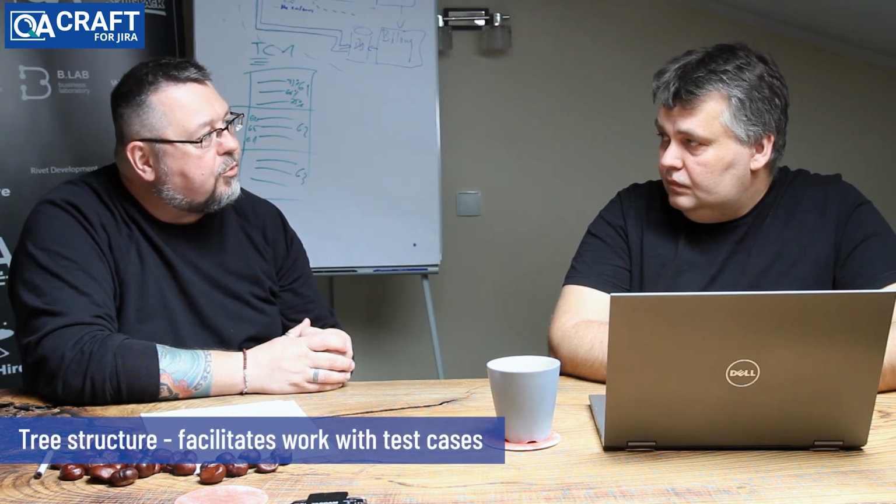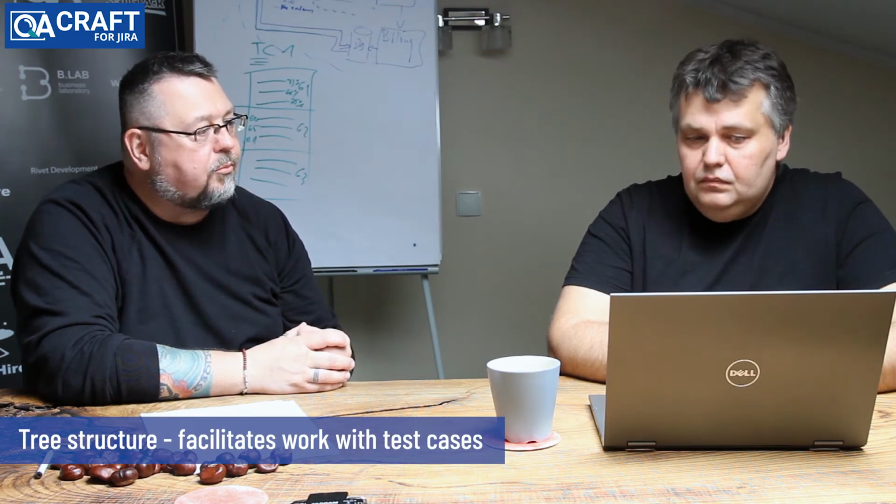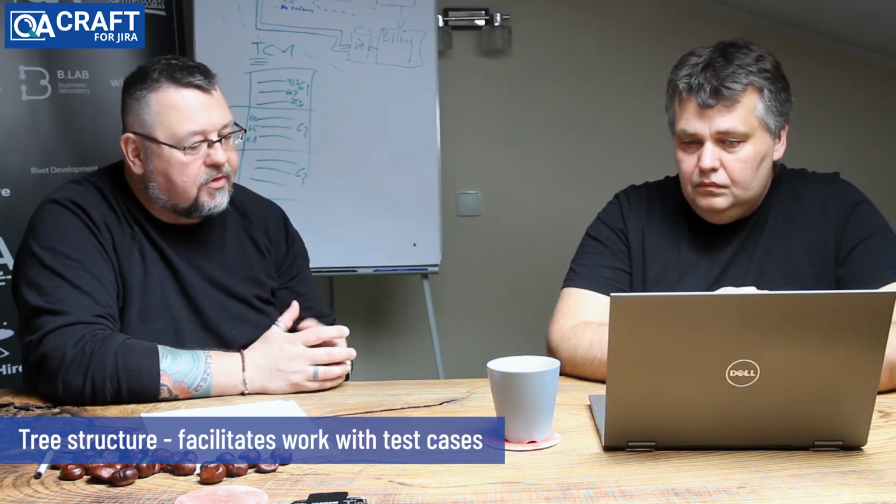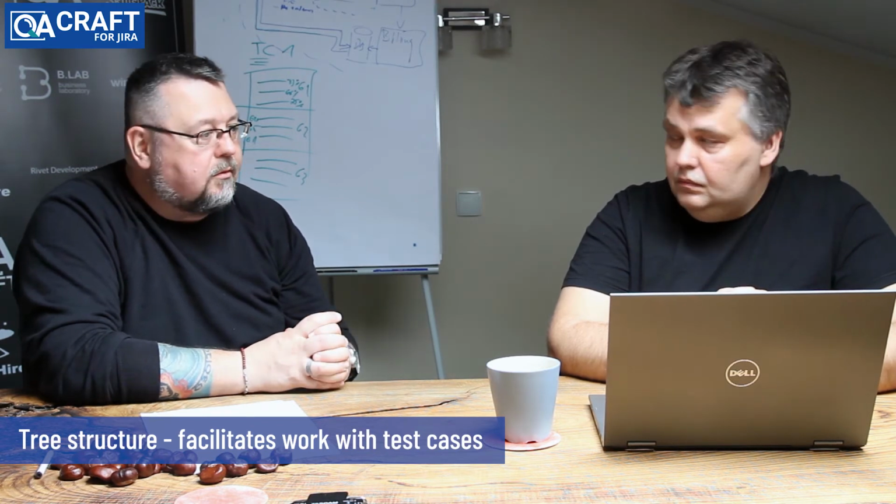I can see that combining these test requirements in QA-Craft is quite simple. That was the assumption. It was supposed to be simple. The structure of the table and the tree structure make it very easy for us to work with these test cases. You mentioned agile methodologies.